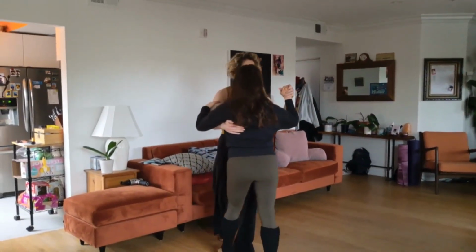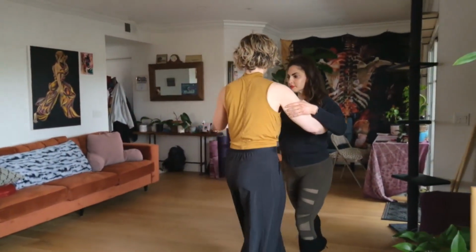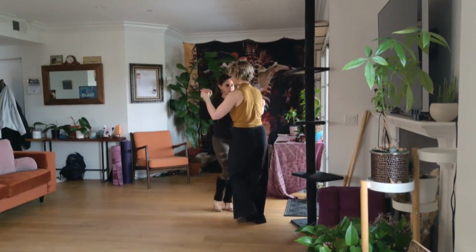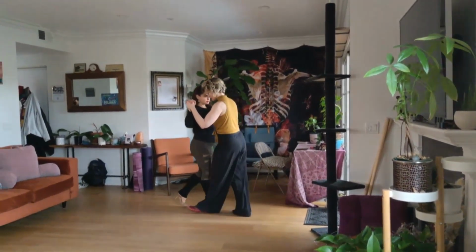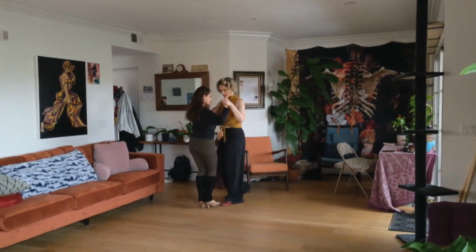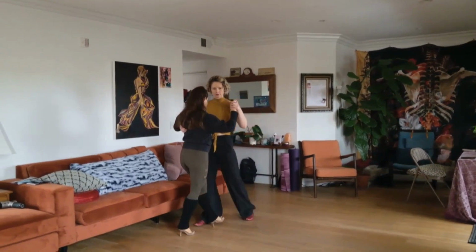So I'm using the little quick step to change my weight so that I'm on the opposite side from her. And then once I change my weight, I step on the outside slightly so that I don't step on her foot. Okay?